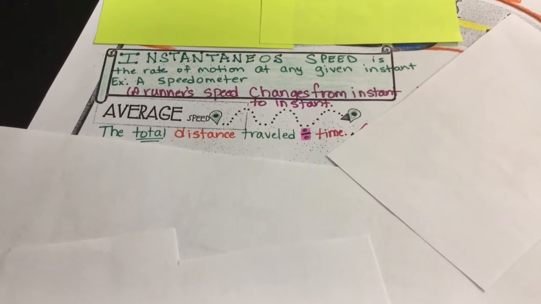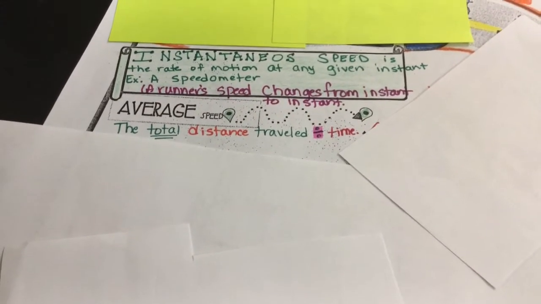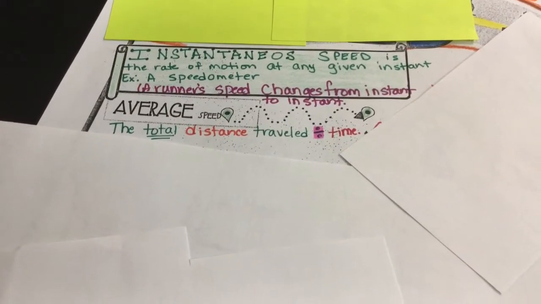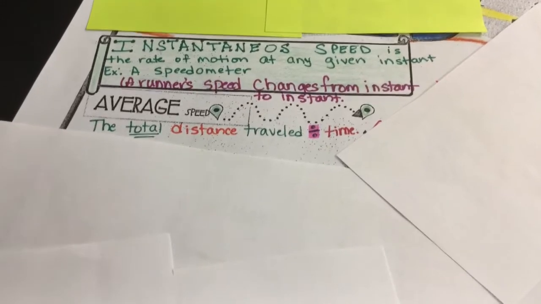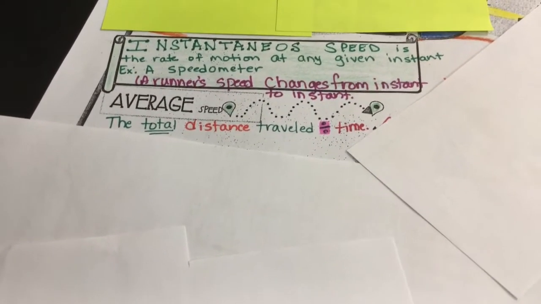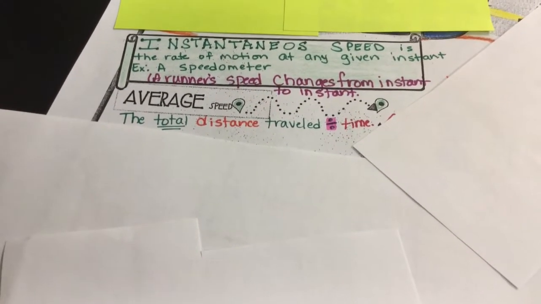Right underneath, you have the average speed. That is the total distance traveled divided by time. If you notice again, I went ahead and color-coded those words. I would either capitalize them, or if you have your colored pencils, maybe color around them so that we can make sure that they stand out.